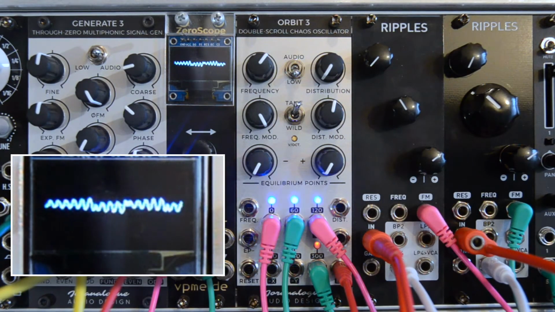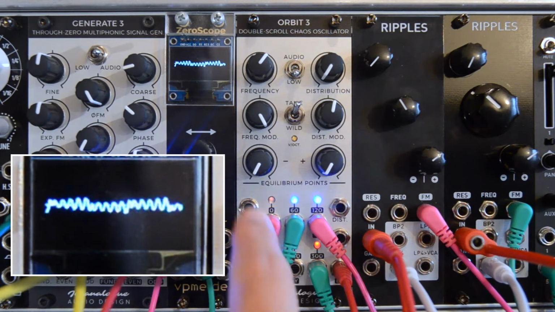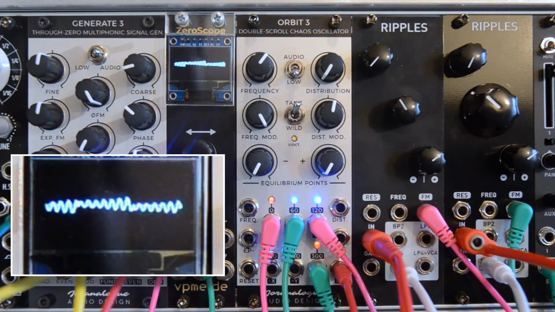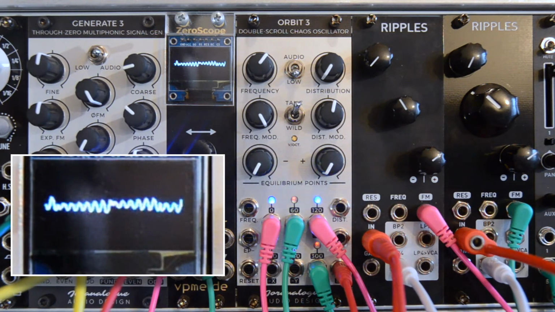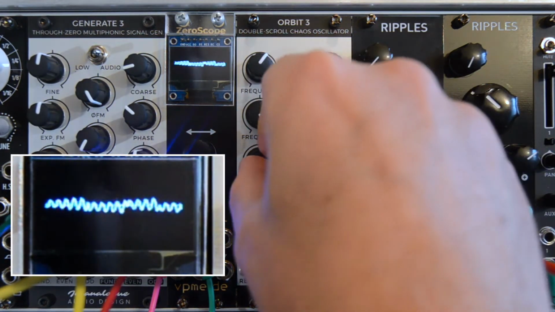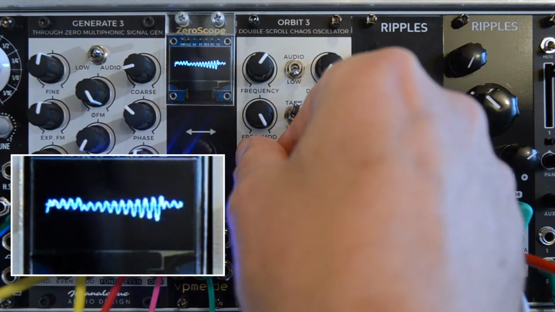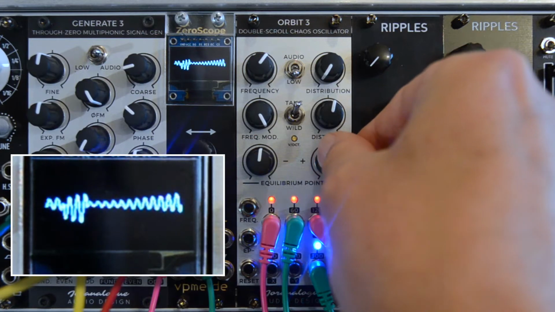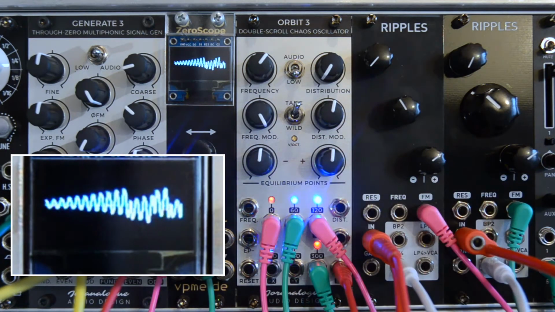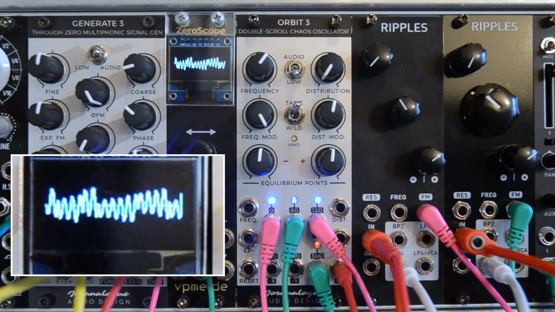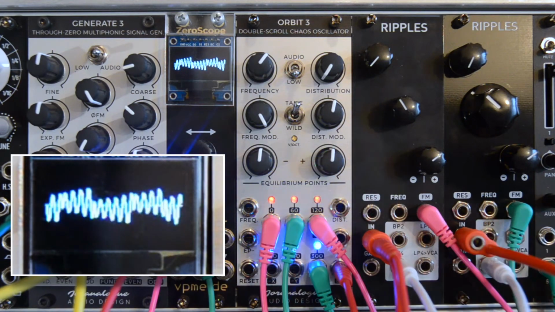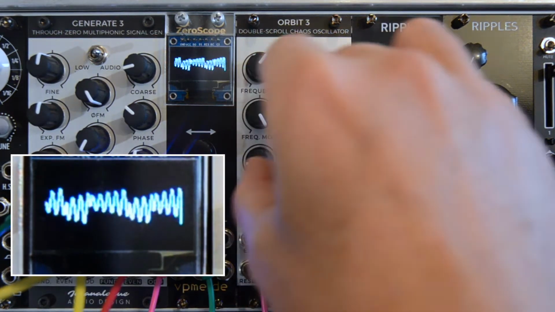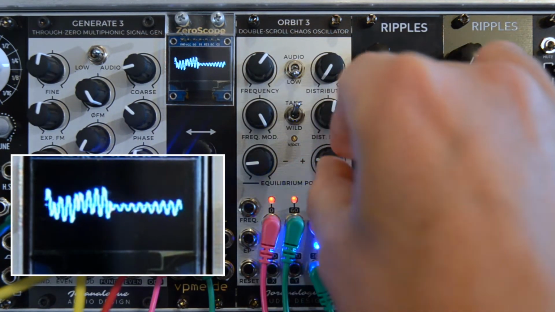When we look at the signal of the X output on the scope, you can see clearly how changing the settings for these knobs changes the offset of the oscillations. And you can also see how the amplitude of the signal is influenced.